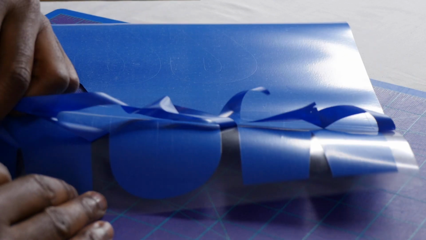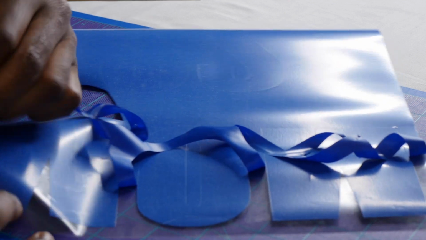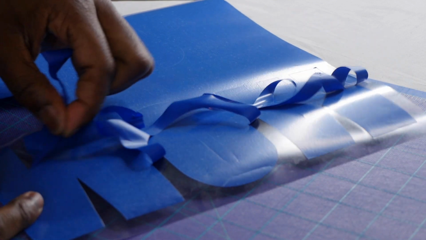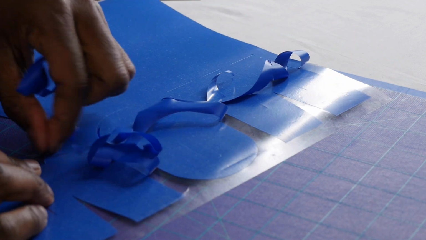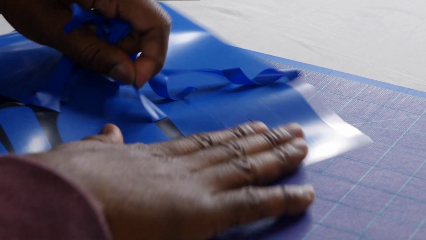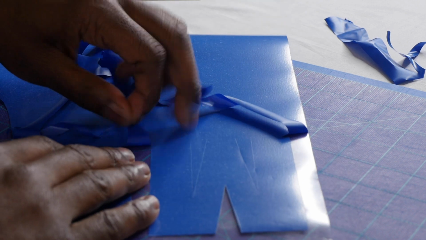This right here makes using HTV really fun when it comes up nice and good and easy, and you don't have to fight with it. I have my cut settings right. You guys can go back, press rewind in the video and see what I have my cut settings on, just in case your vinyl is not weeding as good as mine.